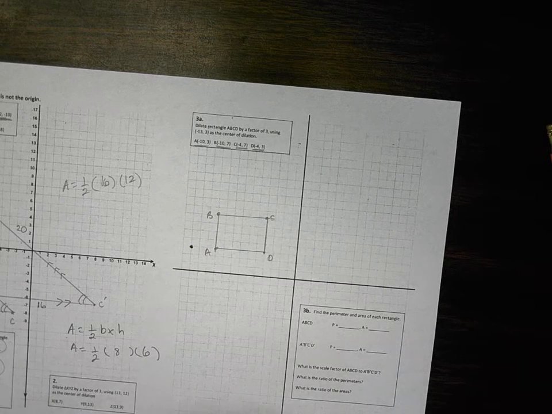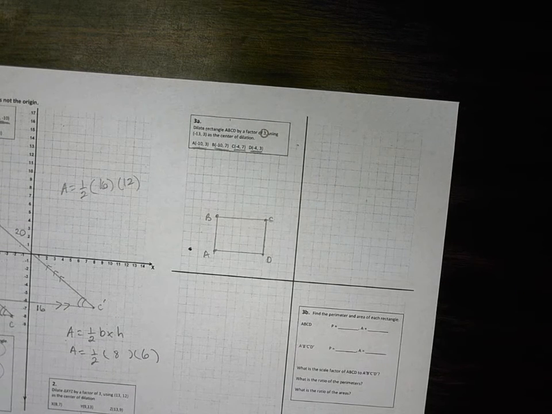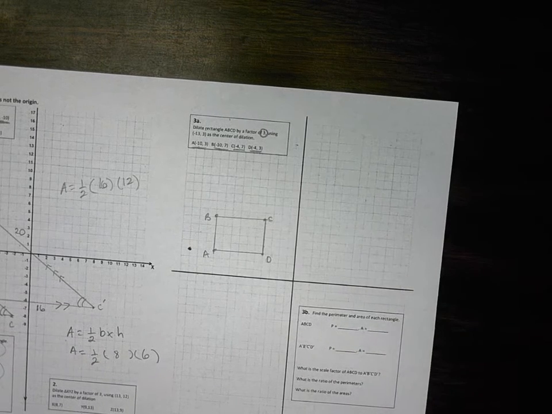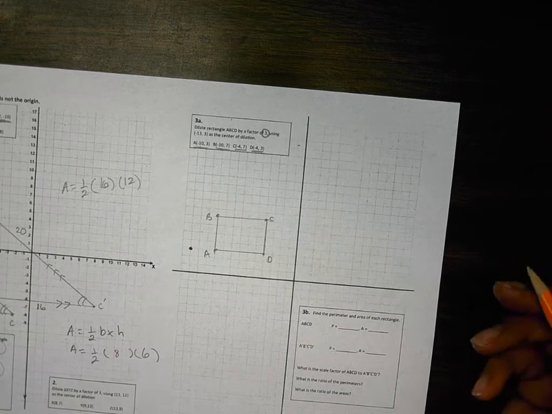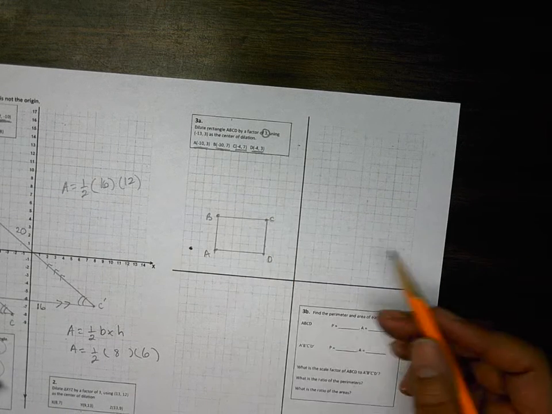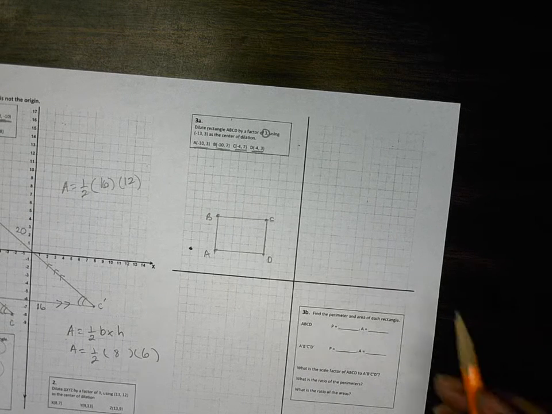What's the scale factor here? 3. How much bigger is the area going to be? 9. The area is 9 times bigger. The perimeter how much bigger? 3 times. All right, let's see if that works. Do you guys want to start with A, B, C, or D? A. Okay, I heard A.